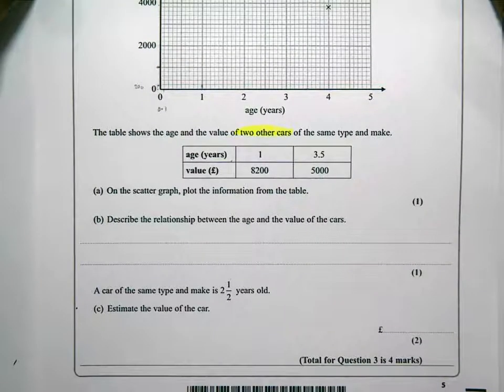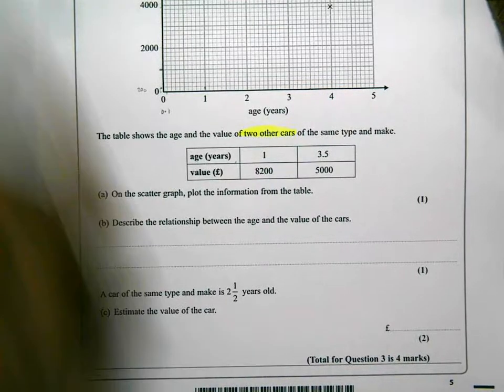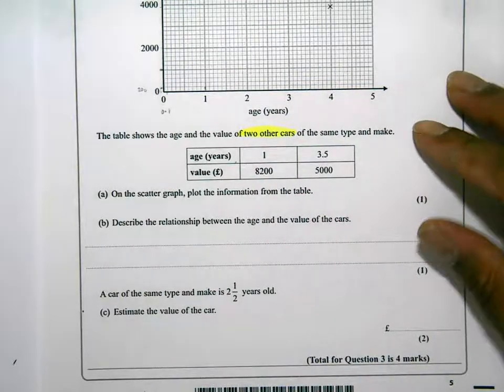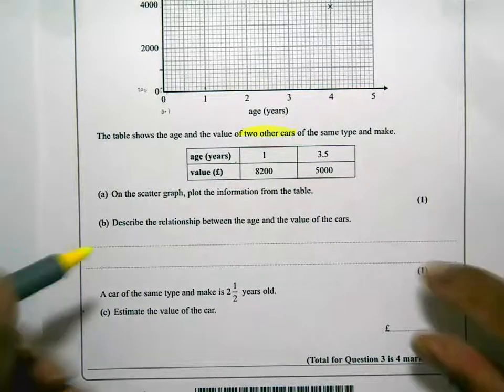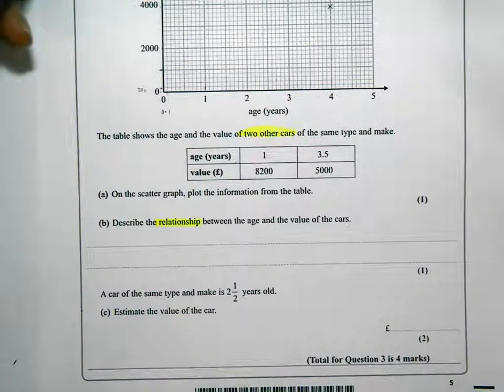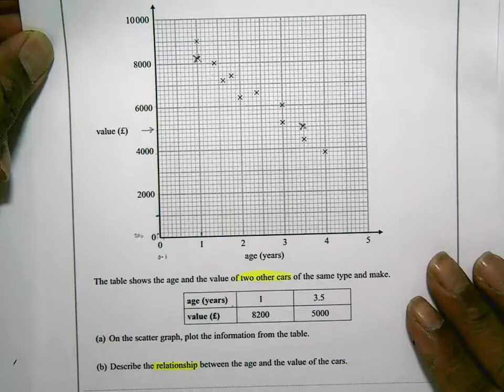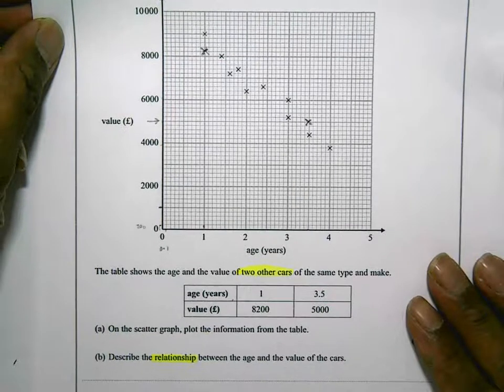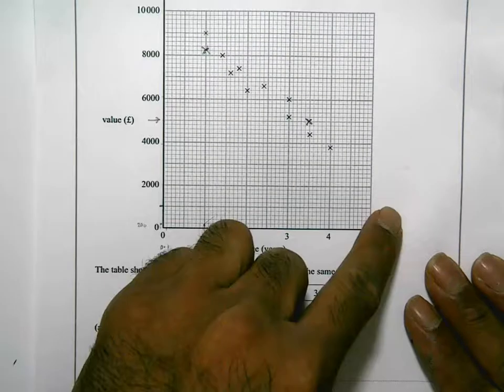Describe the relationship between the age and the value of the car. So this is part B. Describe the relationship between the age and the value of the car. This is actually a set piece question. If we look at the scattergraph, from left to right, it's going downwards. Because it's going downwards, that's a negative correlation.